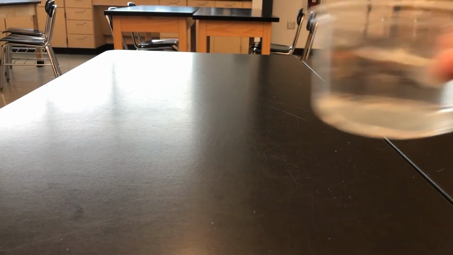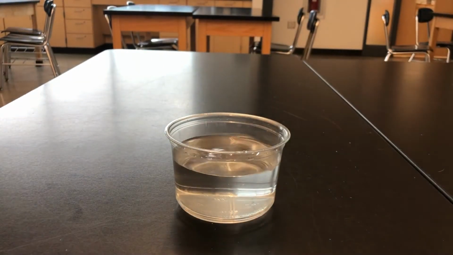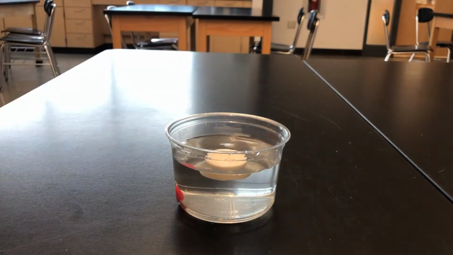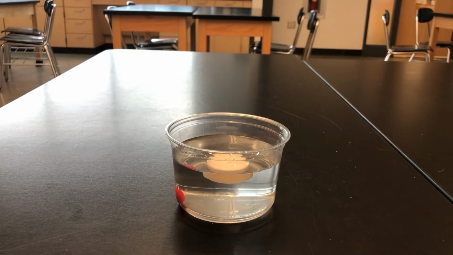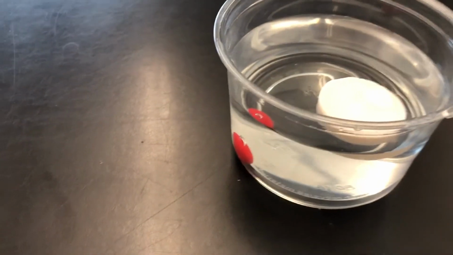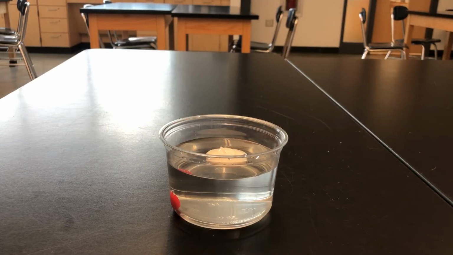So here is our tub of water, and we're going to put in our candle. Now we're going to put in our clay. The candle floated, the clay sank. If floating and sinking is based purely on the mass of the object, the clay would have floated and the candle would have sunk. And that's not what happened.